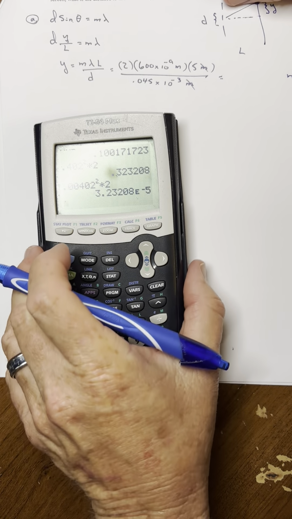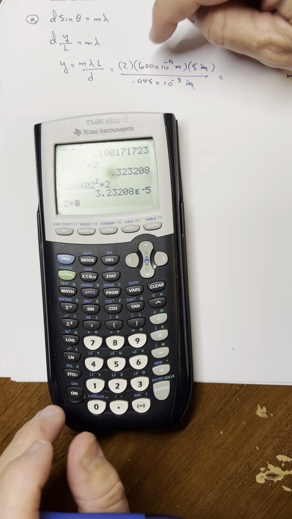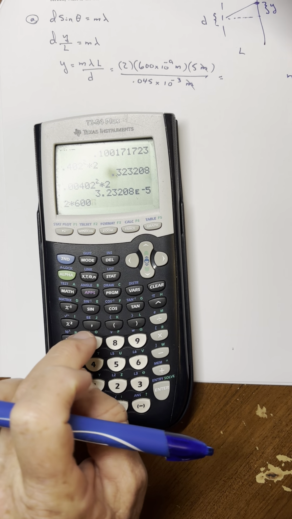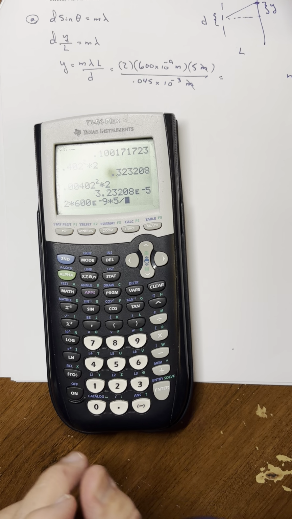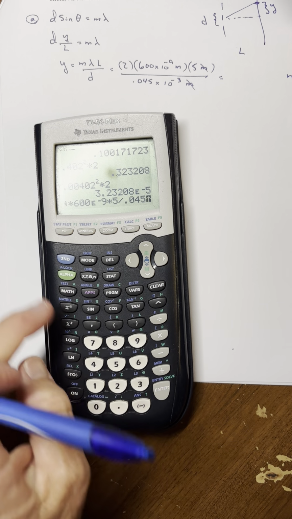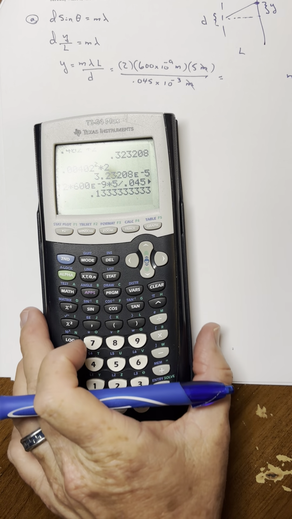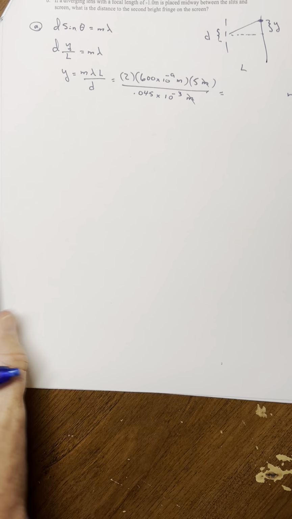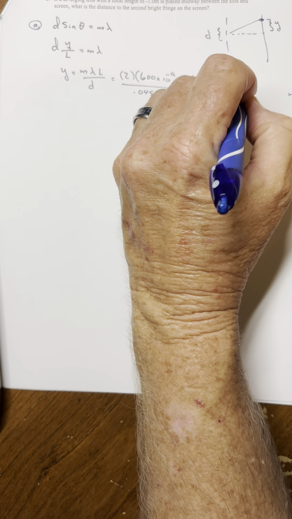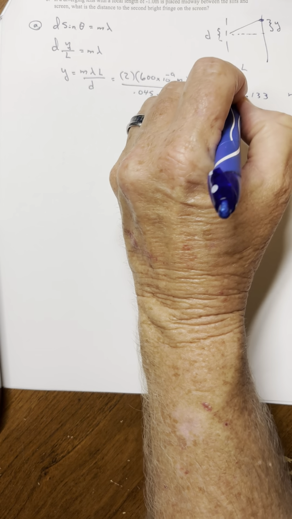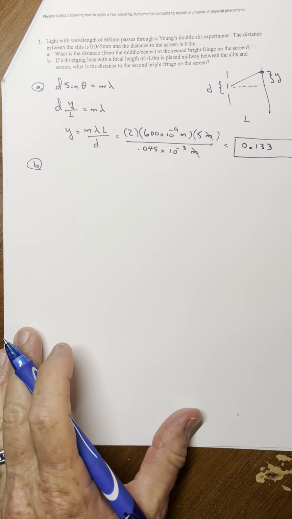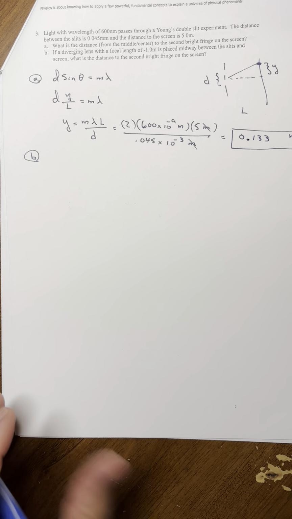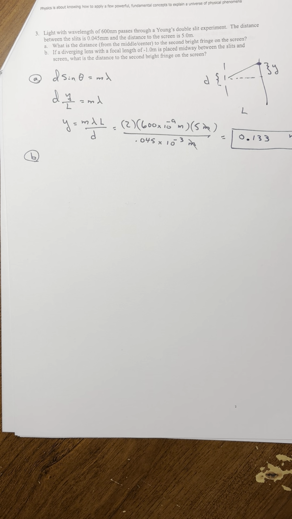And let's see what we get numerically. So 2 times 600 times 10 to the negative 9 times 5, divided by 0.045 times 10 to the negative 3. And we get 0.133 meters up the screen. All right, hopefully that one was pretty straightforward, because now part B gets a little harder.